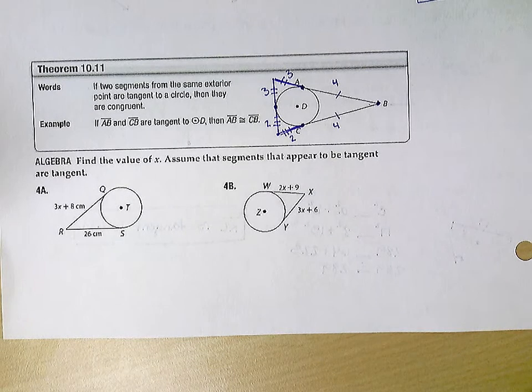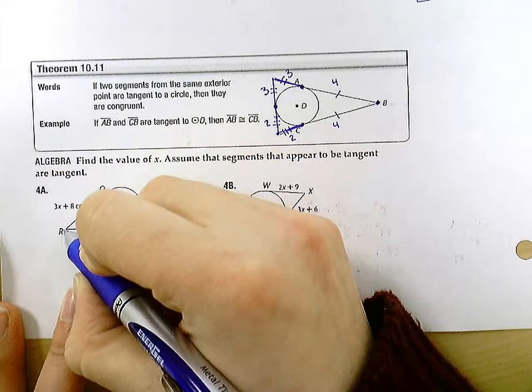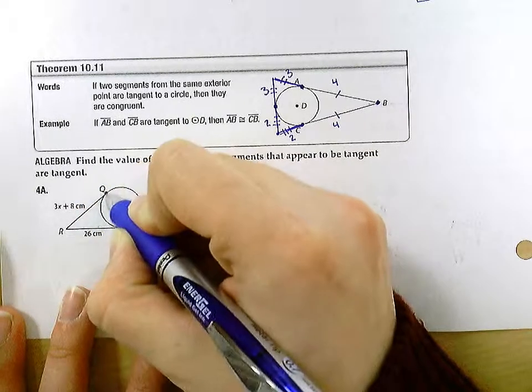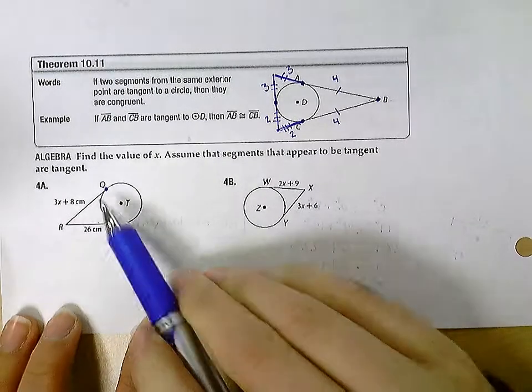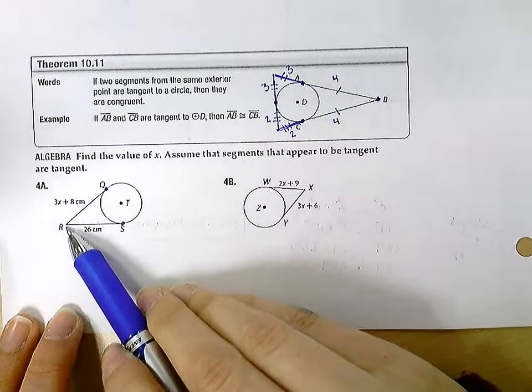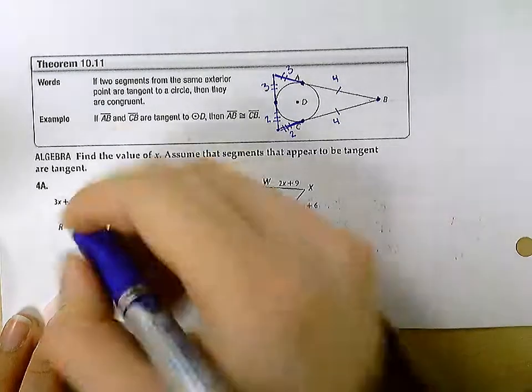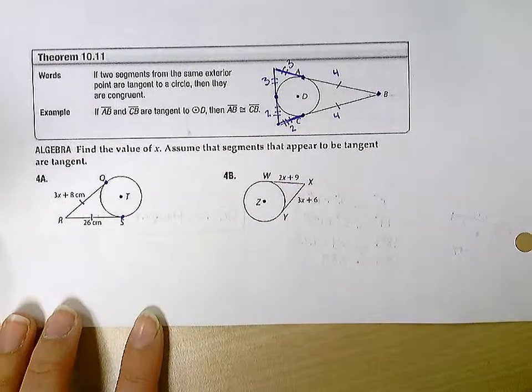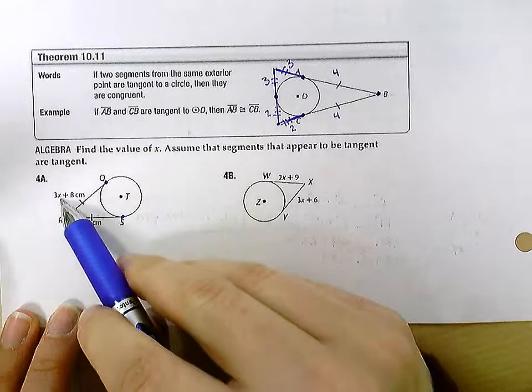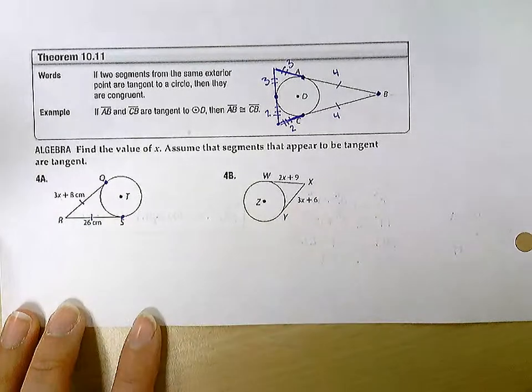We want to find x, and we want to assume that segments that appear tangent are tangent. So in 4A, we have this tangent here, RQ, and this tangent, RS. From your point of tangency to the intersection in both cases, those two pieces would have to be congruent to each other. So to solve for x, we can just set them equal.